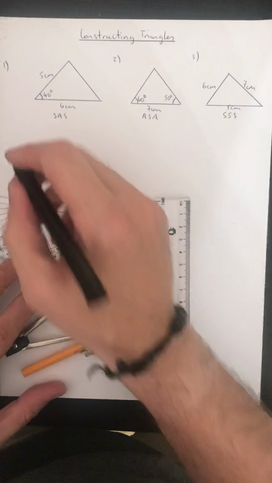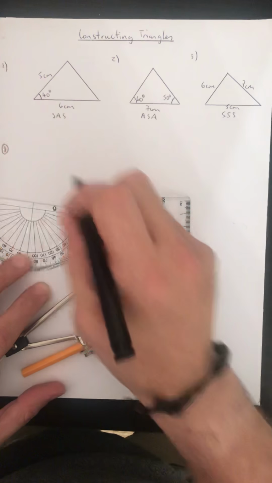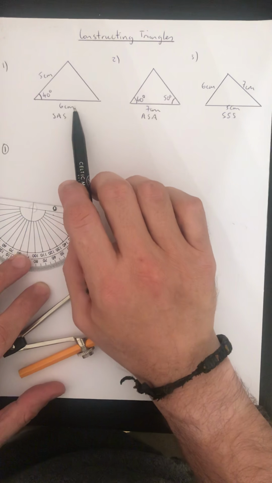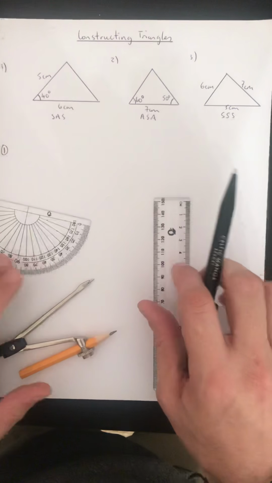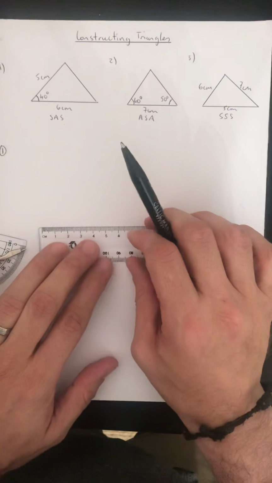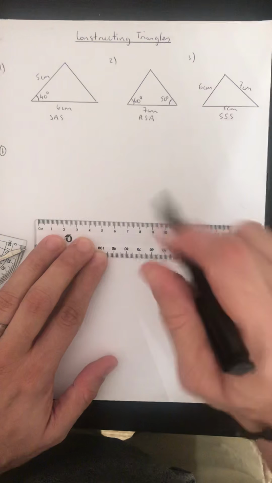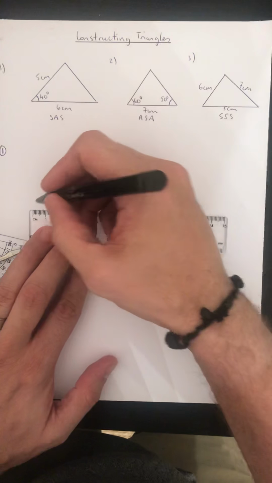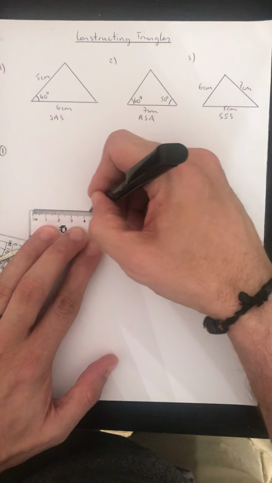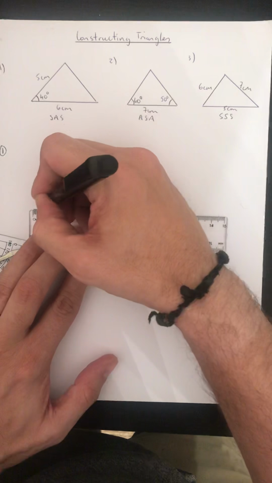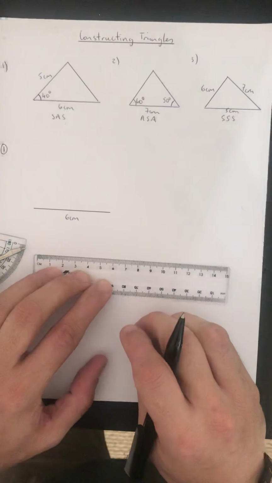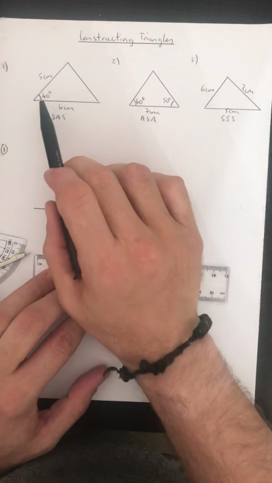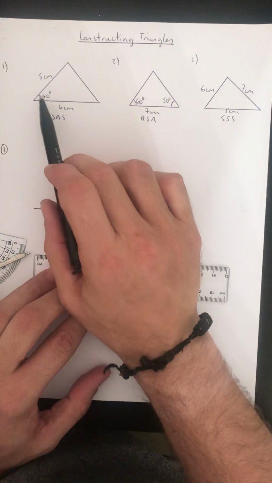So we'll start with number one. If I want to make an accurate diagram of that, first thing I need to do is to draw my bottom line here, which is 6 centimeters. So with my ruler, I'm going to draw my line 6 centimeters. I'm going to label that, you don't have to, but I'm going to. Okay, then we can see that the angle on the end here on the left hand side is 40 degrees.